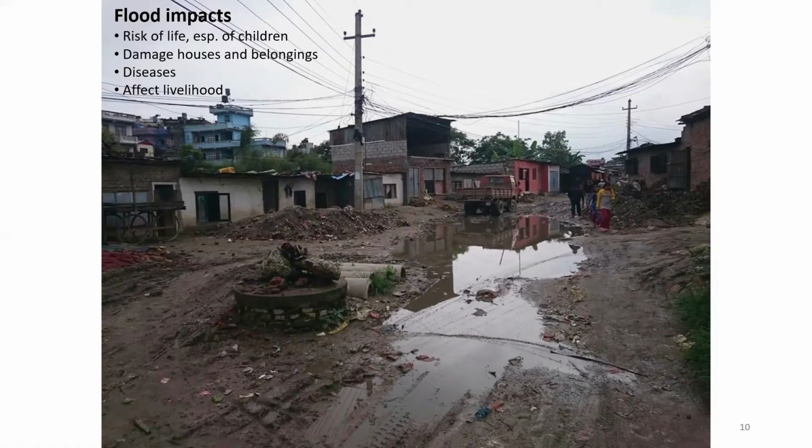In addition to that, the flood water gets mixed with sewerage, and this kind of stagnated water stayed there for a few days, and it becomes favorable conditions for waterborne and vector-borne diseases and skin infections. And due to these impacts, many of these residents could not go for their work for several days, which affects their livelihood.